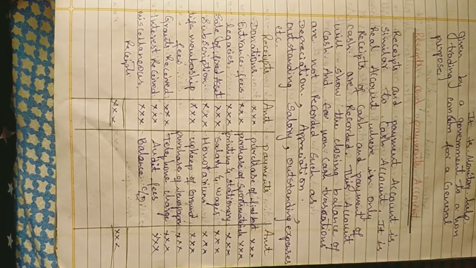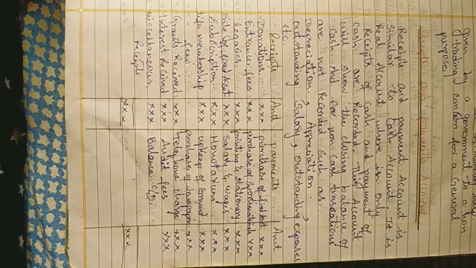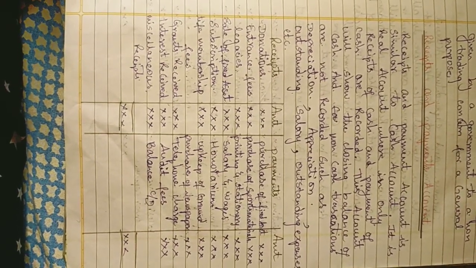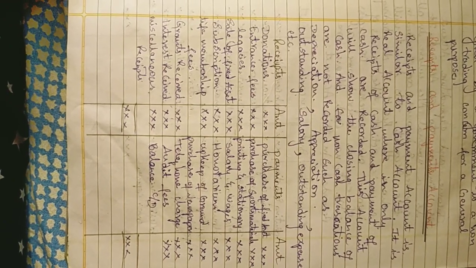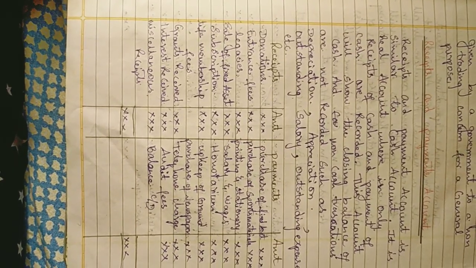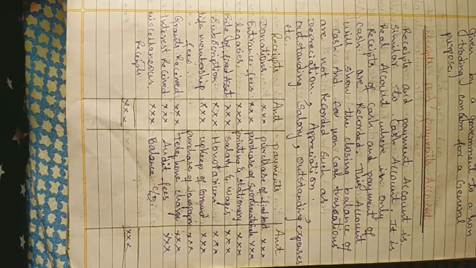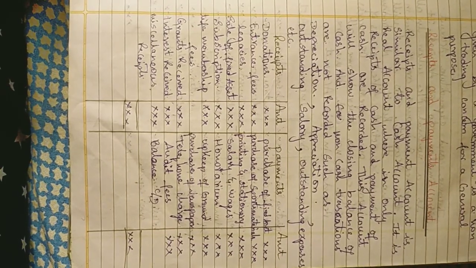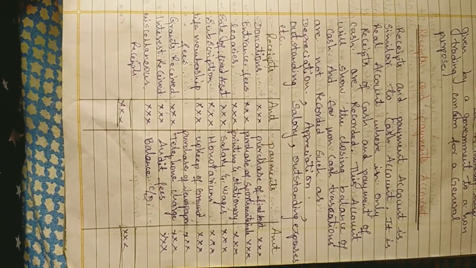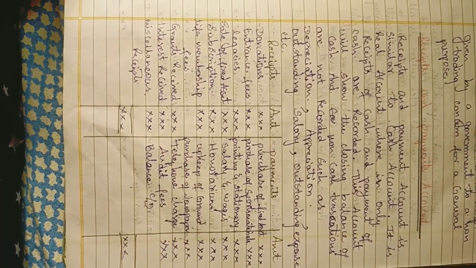So this is the proforma of receipts and payments account. Debit side receipts, credit side payments, amount column. Some of the examples I have written here: donation, entrance fees, legacies, sale of fixed assets, subscription, membership fees, grants received, interest received, miscellaneous receipts, purchase of fixed assets, purchase of sports material, printing and stationery, salary and wages, honorarium, upkeep of ground, purchase of newspaper, telephone charges, audit fees, and balance carried down.